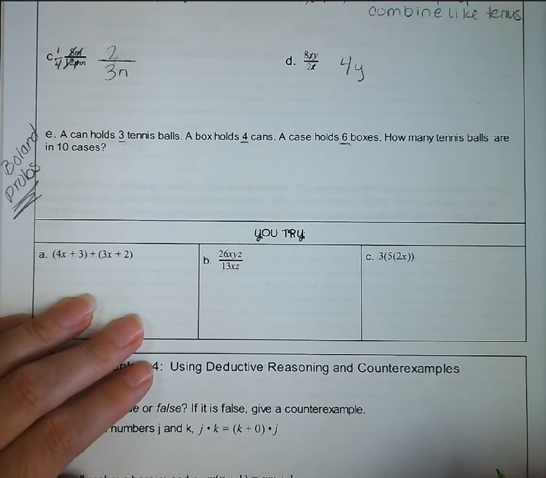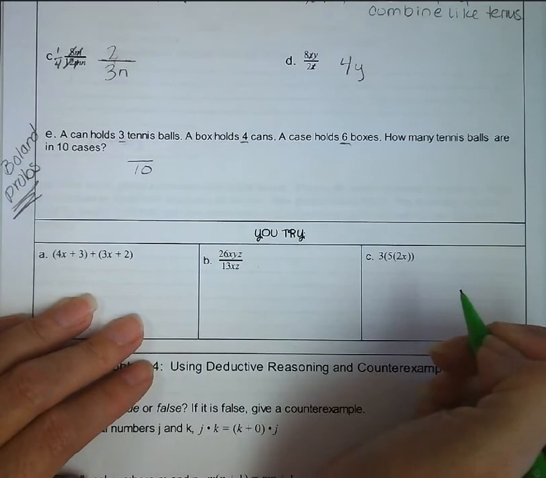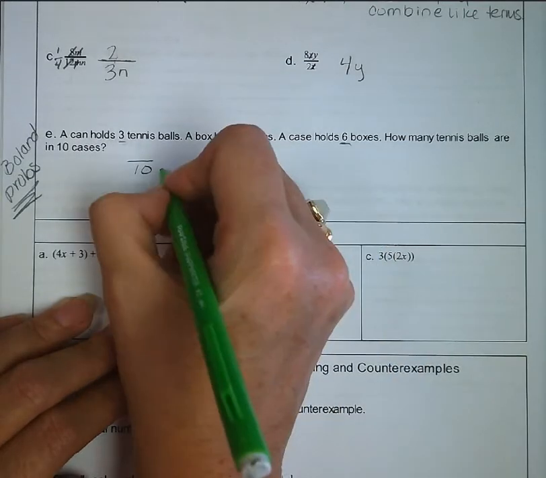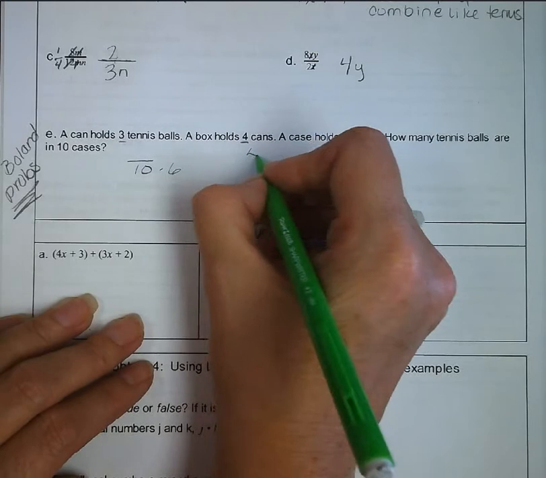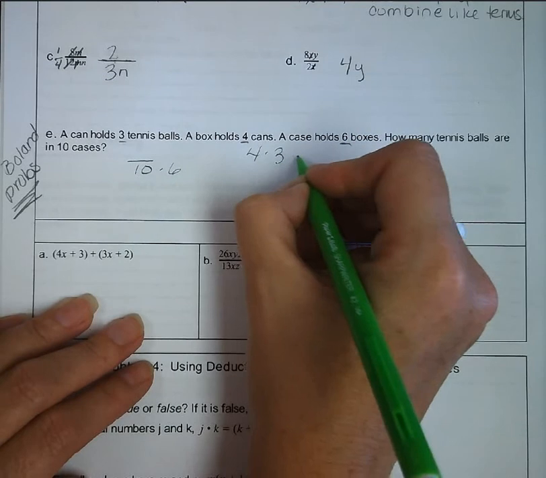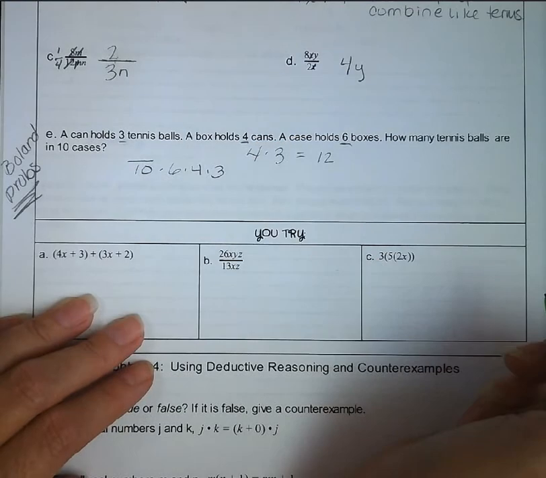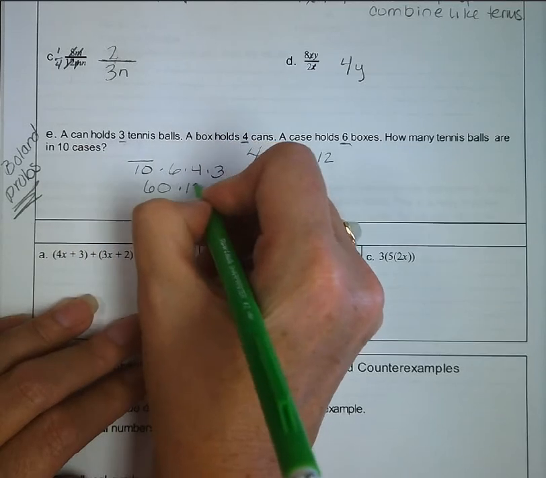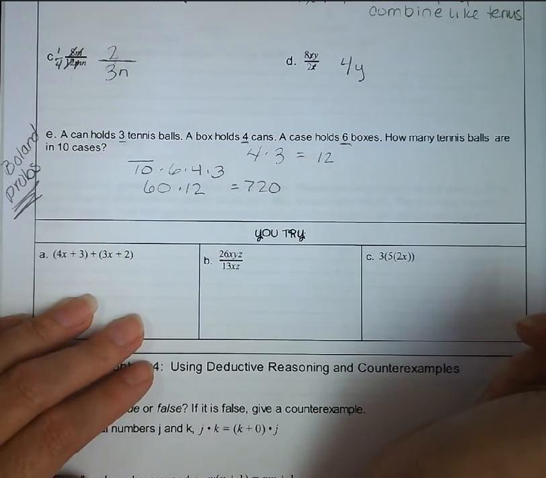We know we have 10 cases, so we're going to say 10 cases times, well, there are 6 boxes per case, so we're going to multiply by 6. So now we've got boxes. There are 4 cans per box. We're going to multiply by 4. And then there are 3 tennis balls per can, so we're going to multiply by 3. 10 times 6 times 4 times 3 is 720.